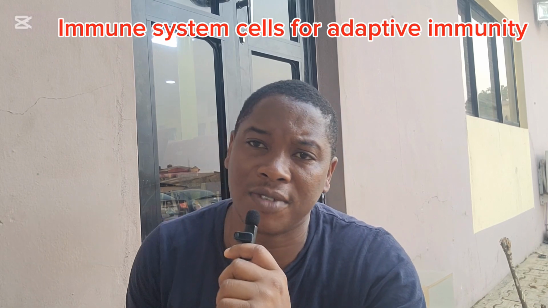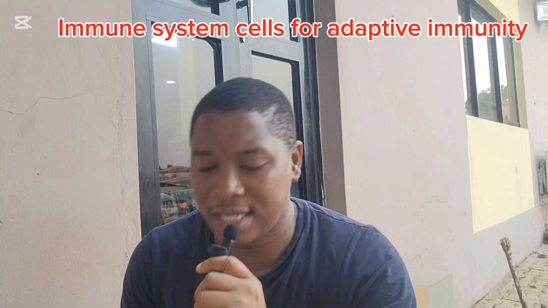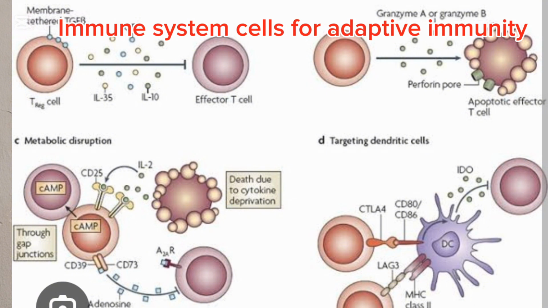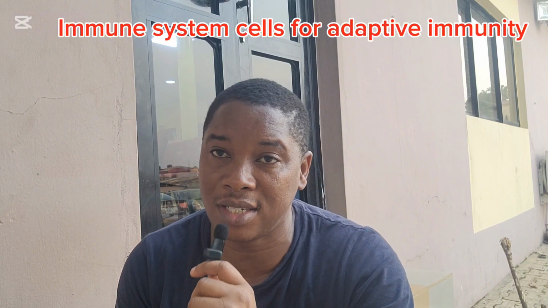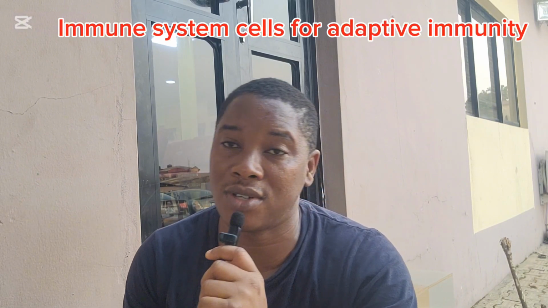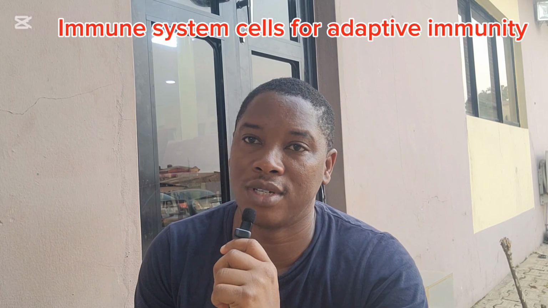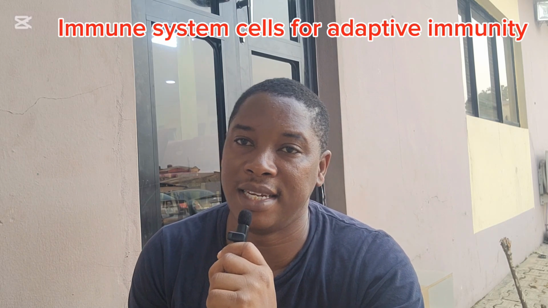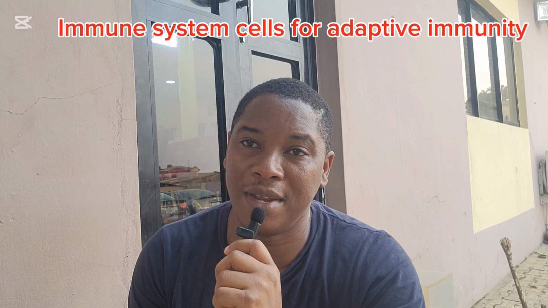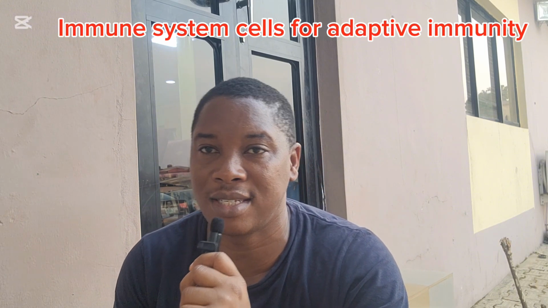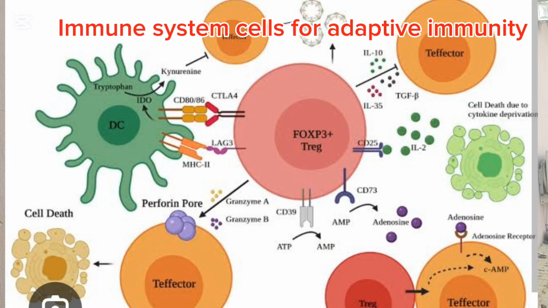Also, we have a set of cells that we call Treg, or regulatory T cells. Regulatory T cells are also there to help support the immune system, to help destroy pathogens that come into the body. T cells also have what we call memory T cells. Just as you have memory B cells, you also have memory T cells, and the memory T cells are also there to help in your cell mediated responses. They help in destroying and lysing cells that have been invaded by different kinds of viruses, bacteria, or pathogens.